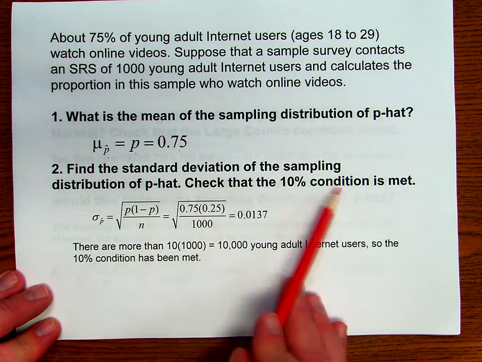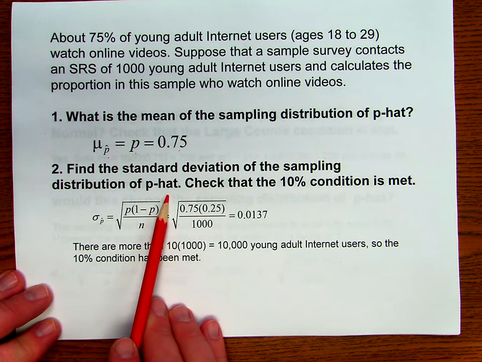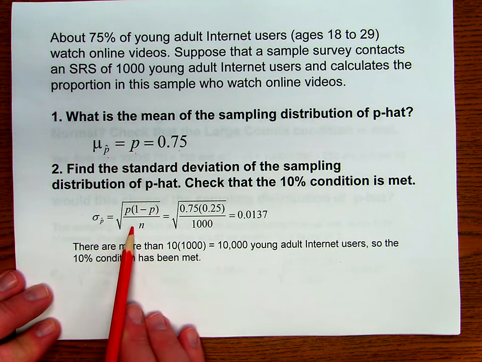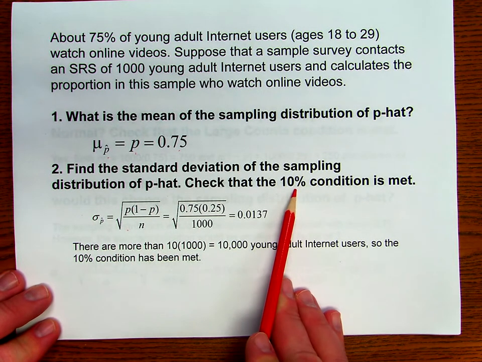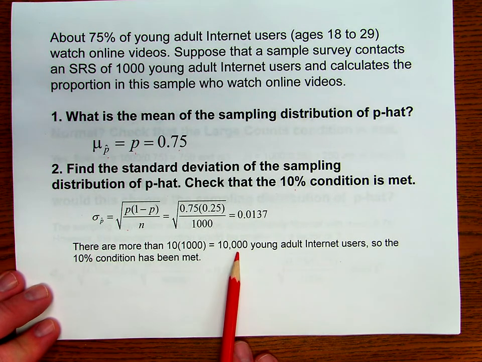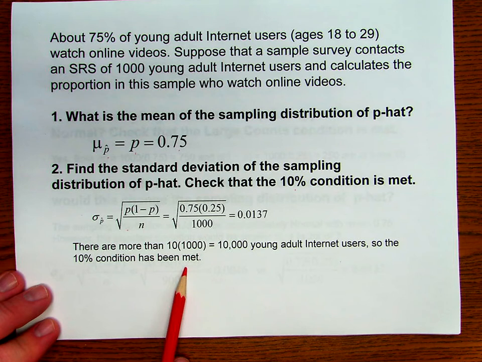Okay, find the standard deviation of the sampling distribution of p-hat. Okay, we have a formula for this. That formula is only valid if the 10% condition is met. It's safe to assume that there are more than 10,000 young adult internet users, so the 10% condition has been met. If you are asked to verify this condition, always make sure you do so in the context of the problem.